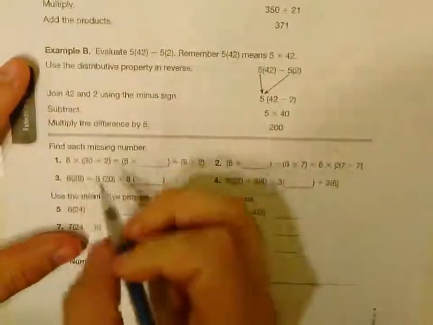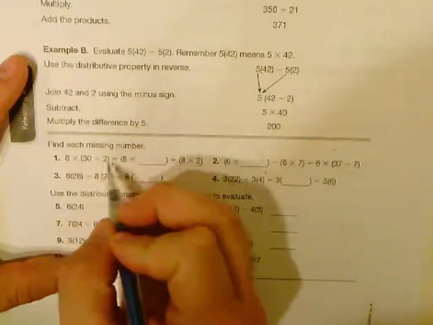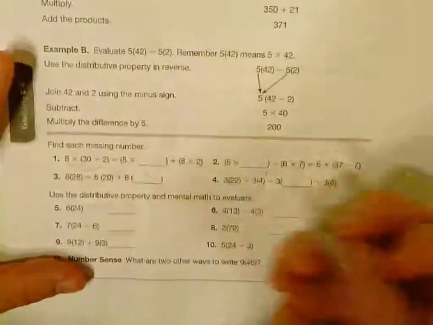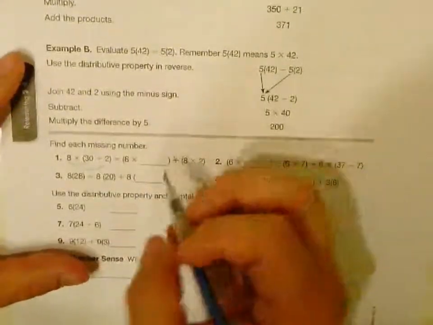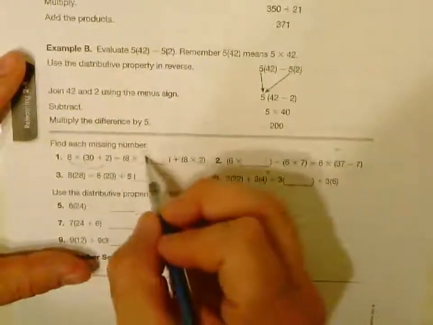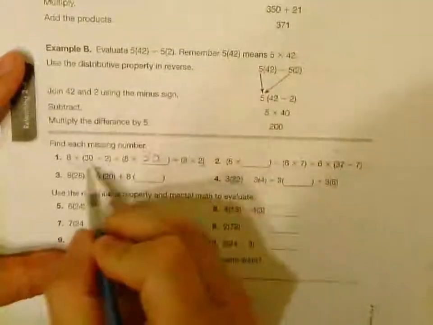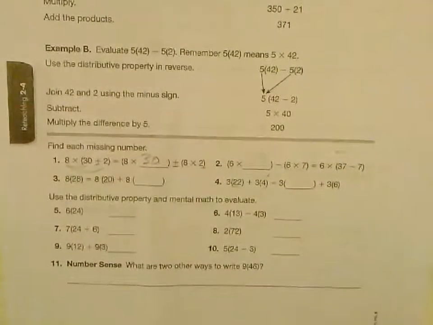So using the distributive property, we will take this 8 times 30 plus 2 and distribute the times 8 to both of the addends on the inside of the parentheses, and that should give us 8 times 30 plus 8 times 2. Because there's addition in here, there should be addition in between the two multiplication problems.